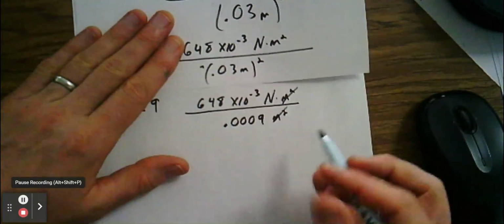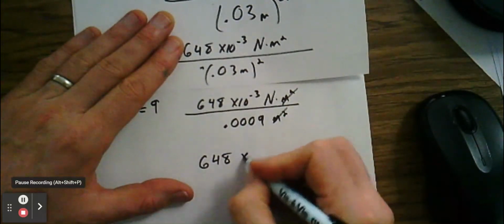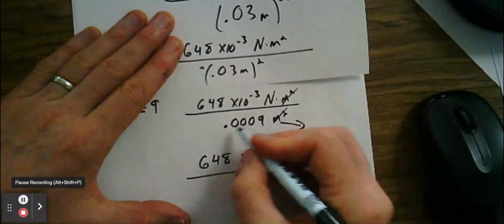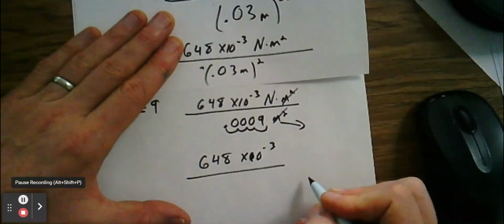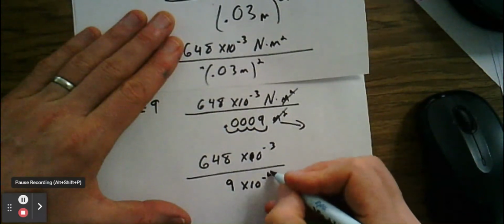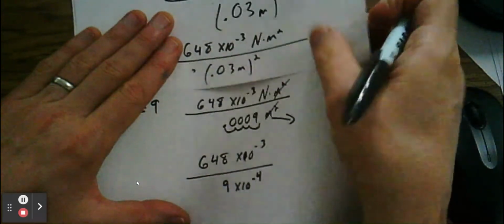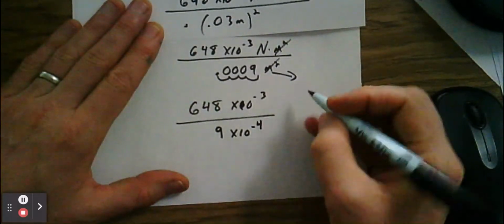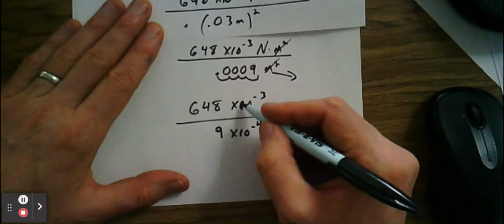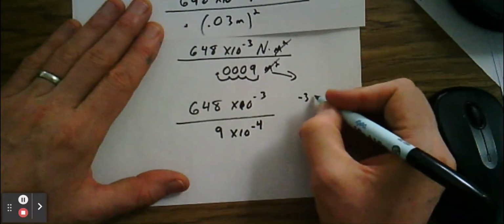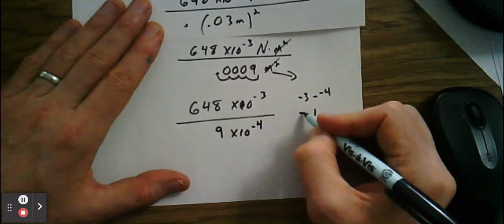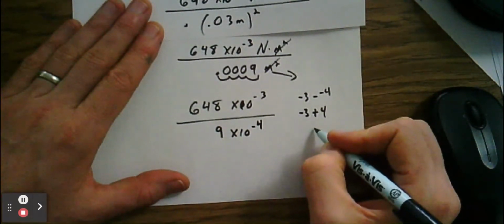Now I'm going to show you another trick. I'm going to write this in scientific notation. 1, 2, 3, 4. So that's 9 times 10 to the negative fourth. Now here, before, with exponents, when you multiply them, you add them. When you divide exponents, you subtract. So negative 3 minus a negative 4 is positive 1, because this becomes positive. This is negative 3 plus 4, and that equals 1.